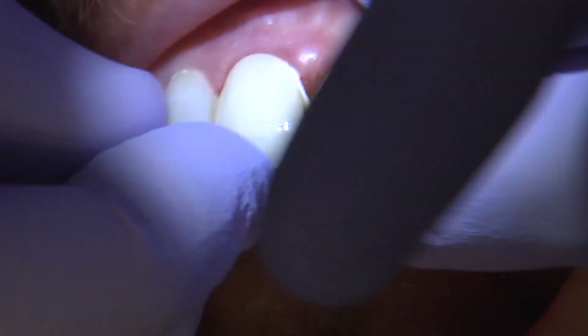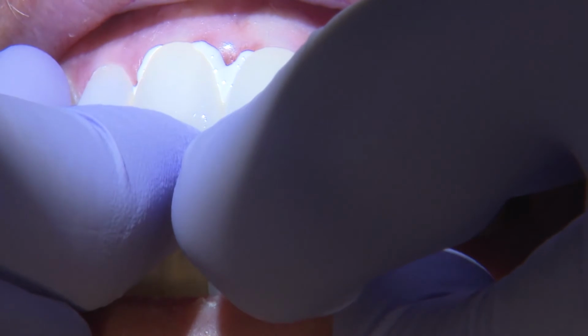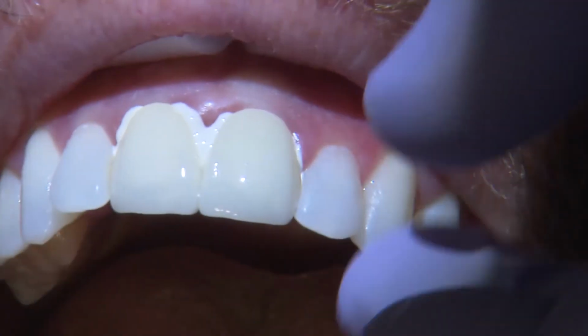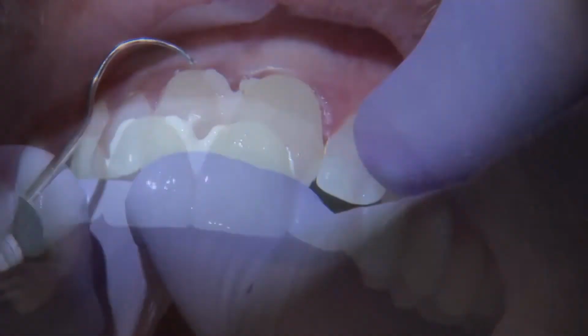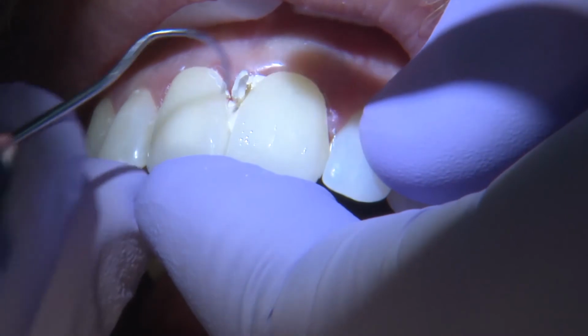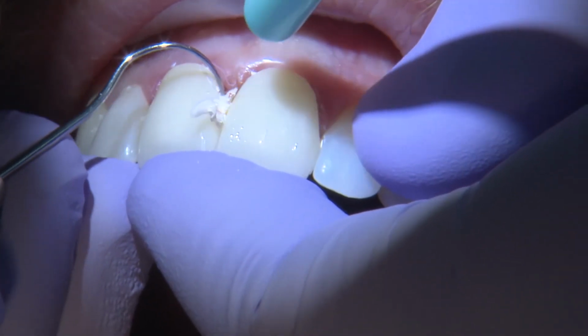Once the temporary cement is completely cured, what I like to do is make sure to remove all the temporary cement. Obviously, leaving some temporary cement behind can cause some tissue inflammation, and in an aesthetic case like this, that is really something that you want to move away from. In any case, it would not be a good thing to leave the temporary cement, but especially in a case where I'm treating the patient in the aesthetic zone.